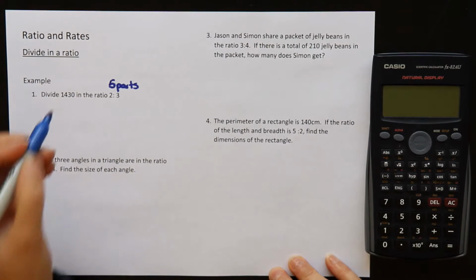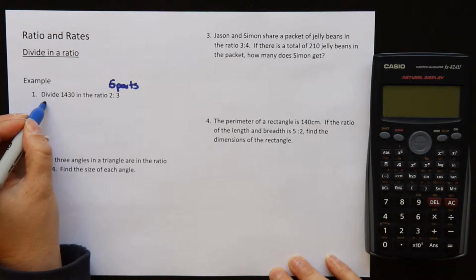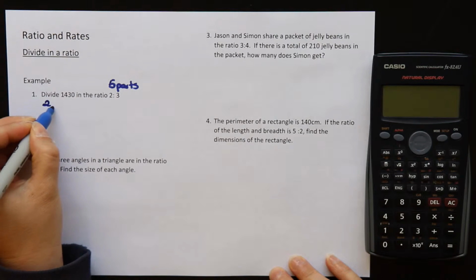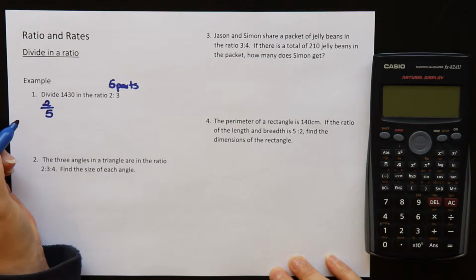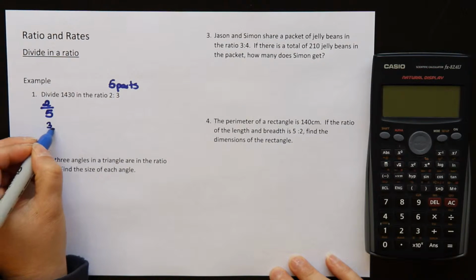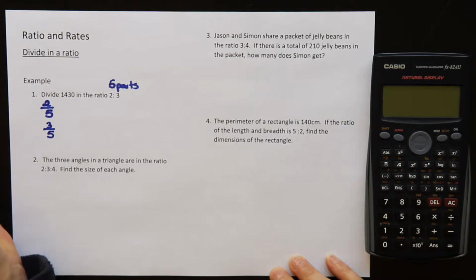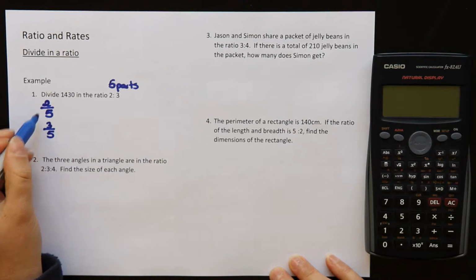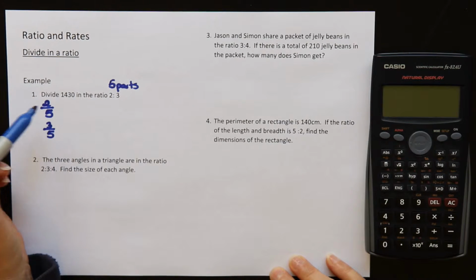So what we can do is we can say the first person has 2 out of 5 parts. The second person has 3 out of the total of 5 parts. That's the fraction, I guess, of their ownership, if this is the business, the fraction of their investment.